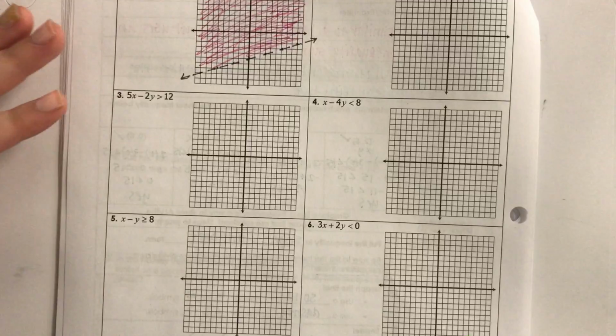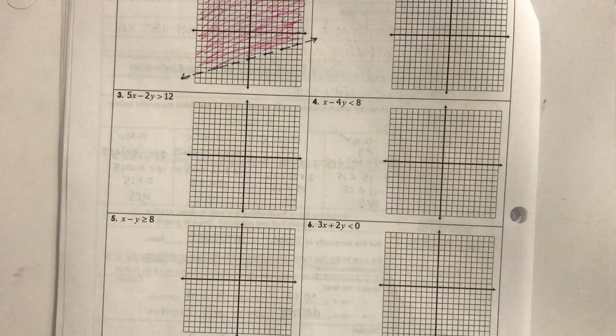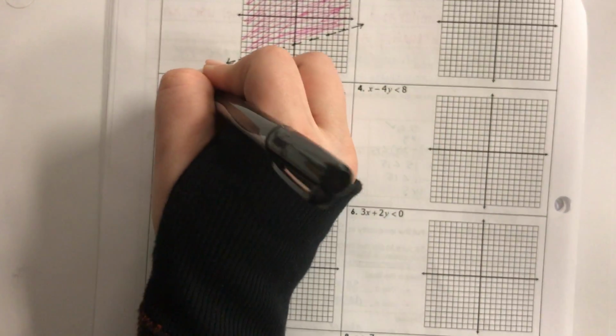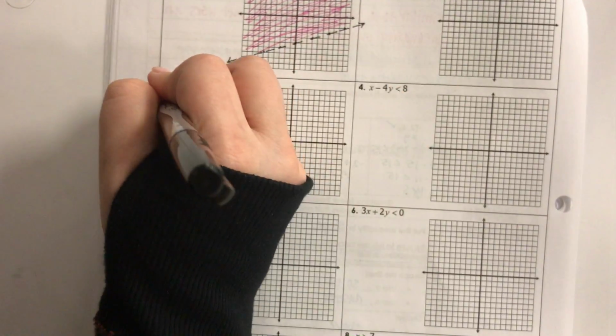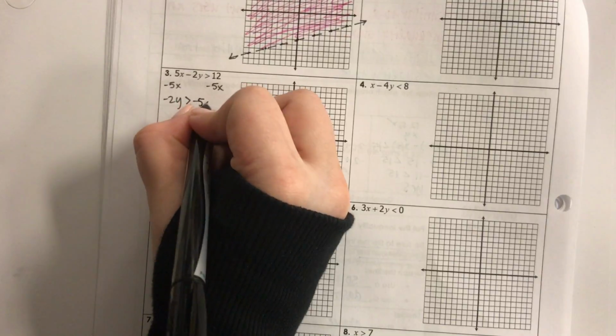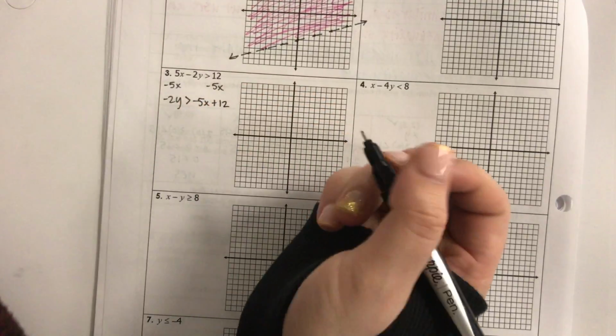Okay, I'm going to actually use a highlighter for the next one. Let's use a highlighter. So let's do the next one. This is not in slope-intercept form, number 3. So let's put it in slope-intercept form. So let's subtract 5x. So we get -2y is greater than -5x plus 12.